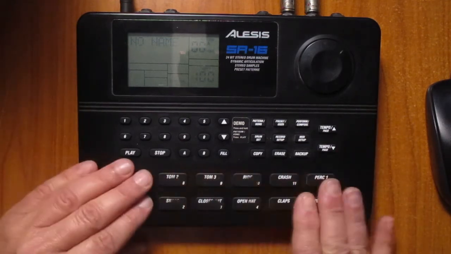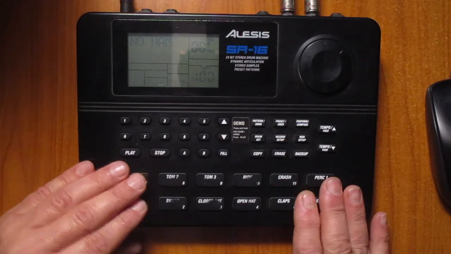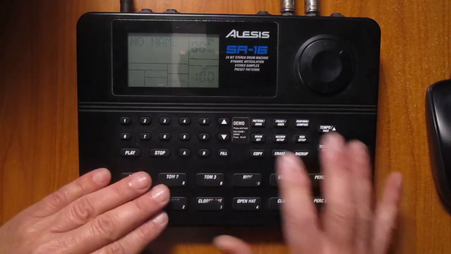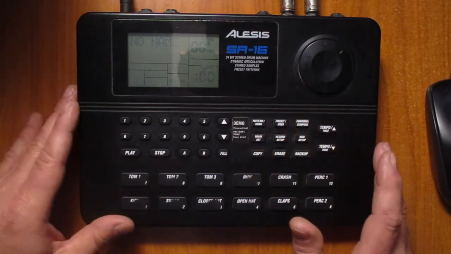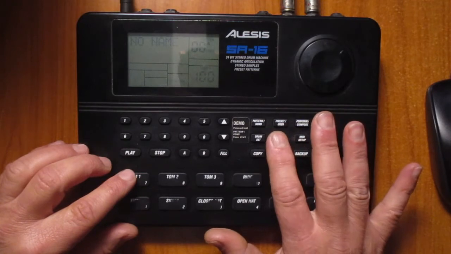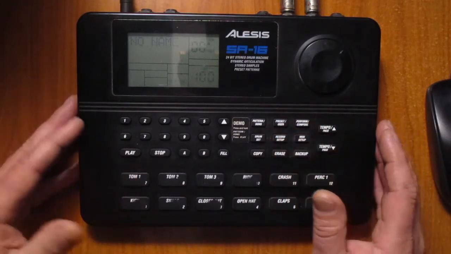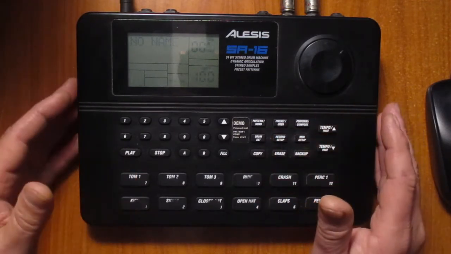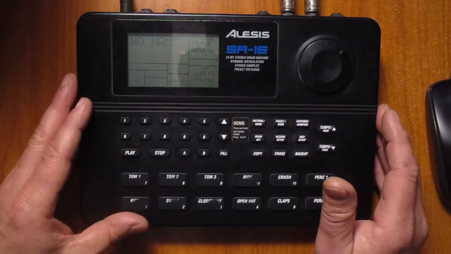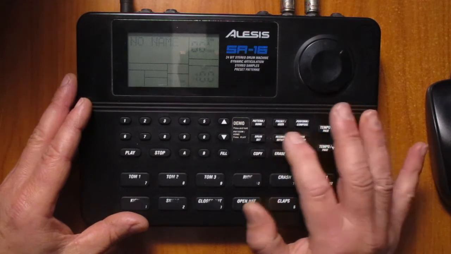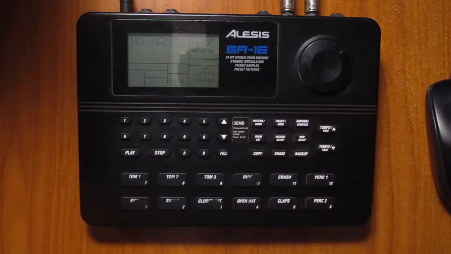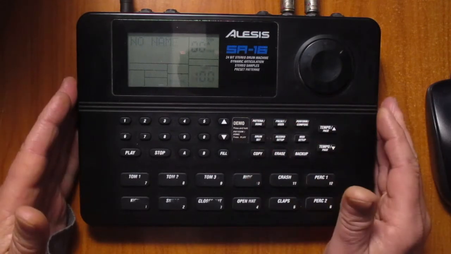Also we have these 12 pads where you can assign different sounds. For that we use this button here, which is the drum set. And we also have the record setup, which is this one. Before we record our own pattern or our own song, we have to check that the record setup is okay and put it the way we want the machine to work.